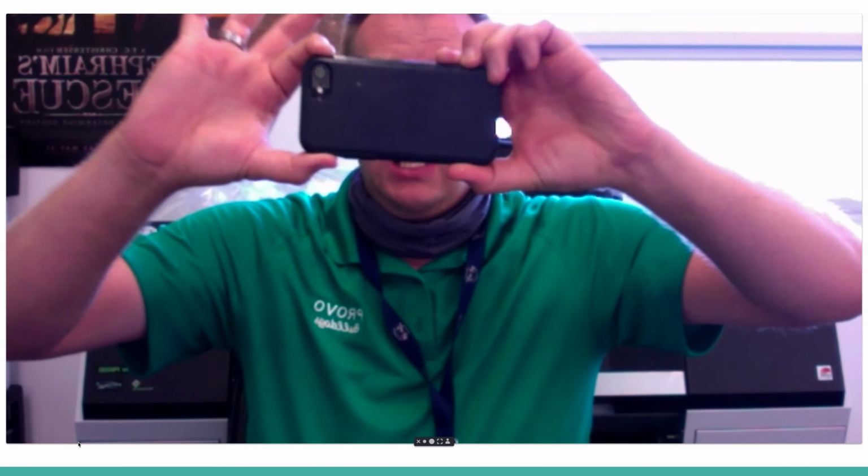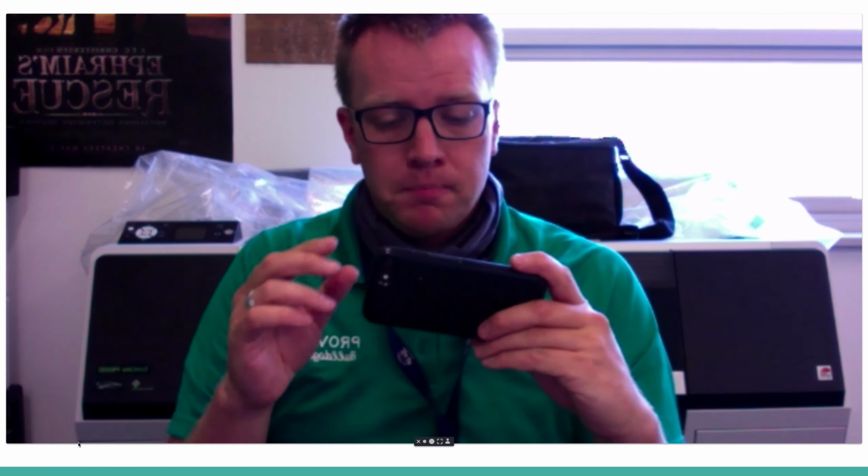Then we have zoom, where you keep the camera physically where it is, but using the lens or the application, you zoom in. If you had a lens, you'd zoom in using the zoom ring. So those are those two motions.